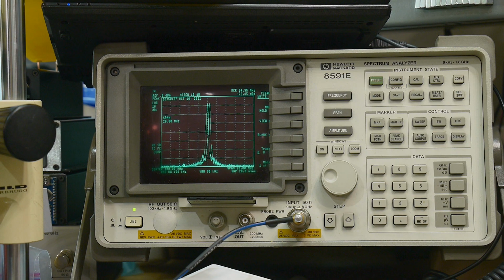And let's see, can we sweep with modulation on? Let's see if we can do that. Modulation, let's turn AM modulation on, and no, the sweep turned off. So I guess you get one or the other, but not both. All right, I think I'm doing that right.